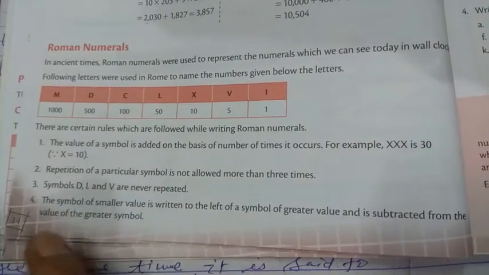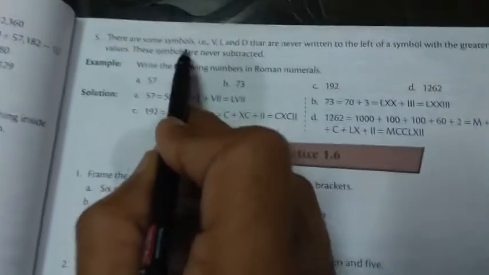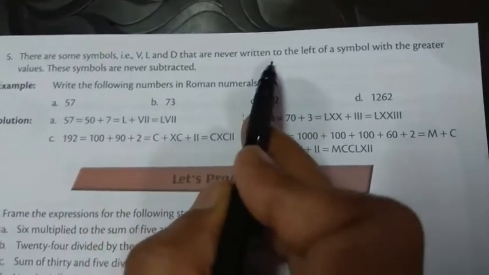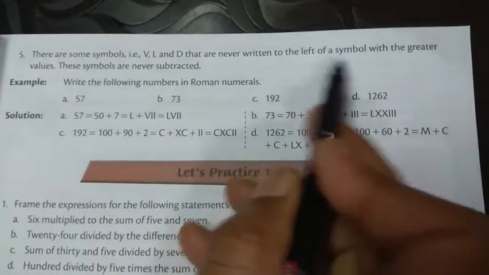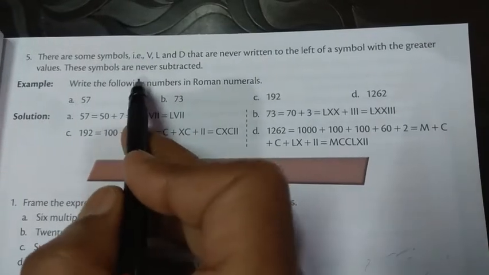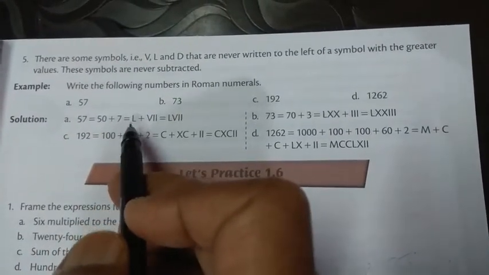So these points you must remember, students. The next point is, there are some symbols, that is V, L, and D, that are never written to the left of a symbol with greater value. These symbols are never subtracted.